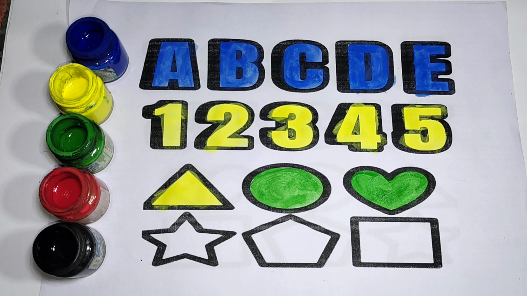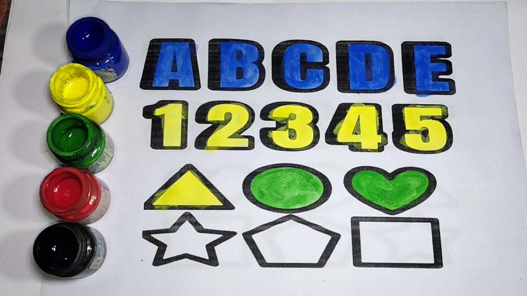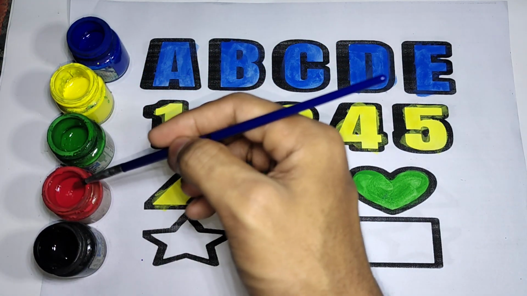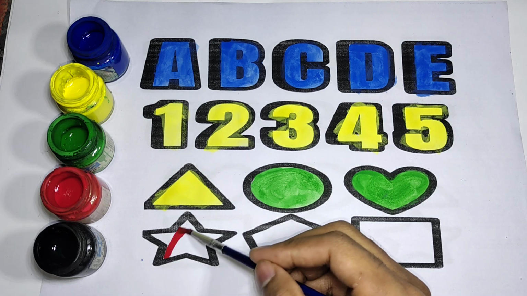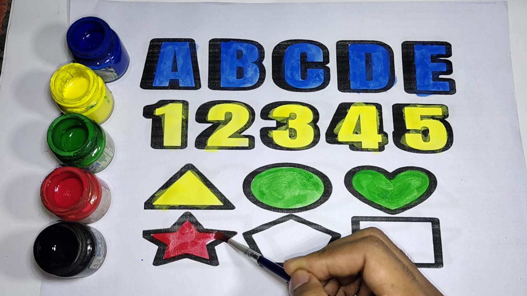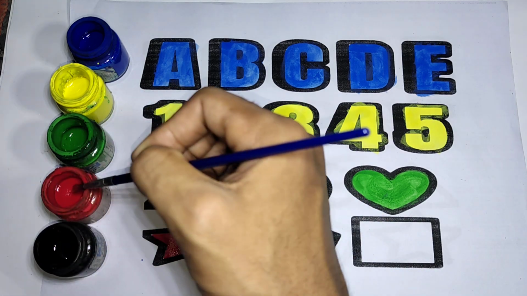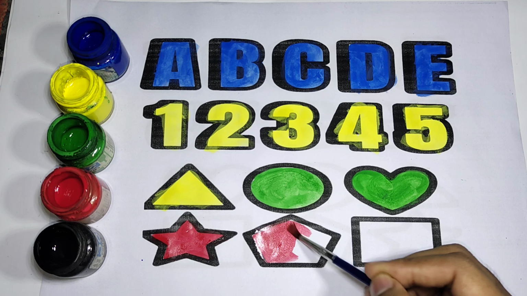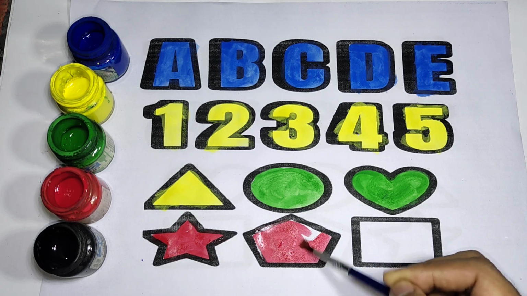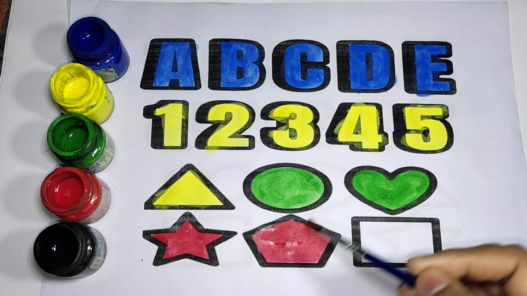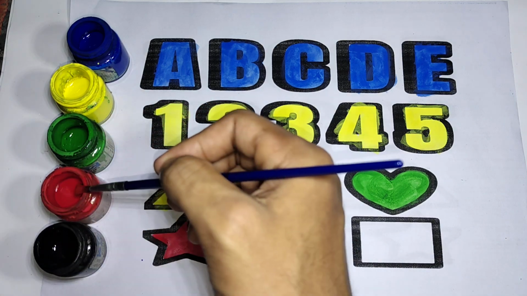Kids, now we coloring the shape of star. The color of red. The next one is pentagon. The last one is square.